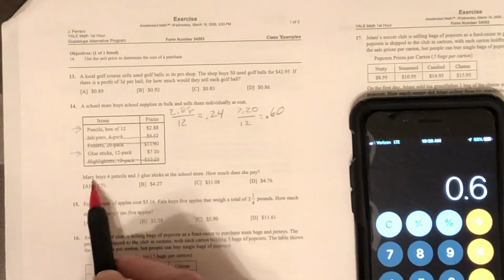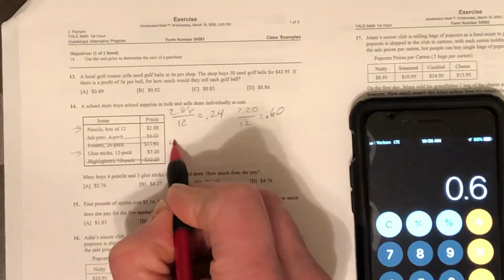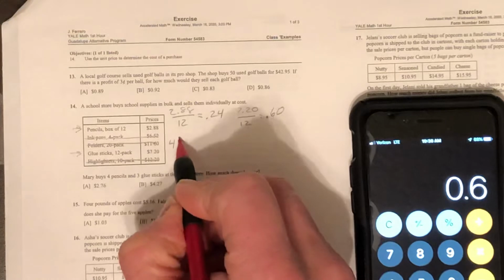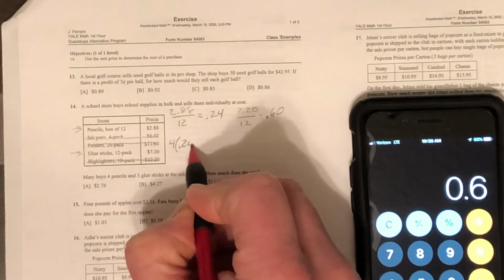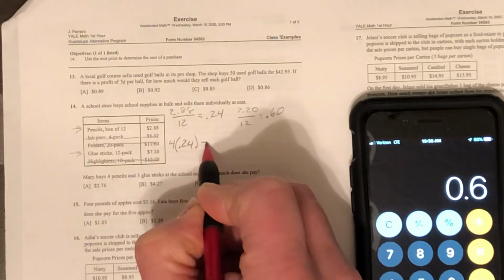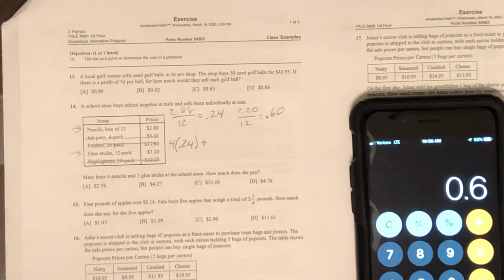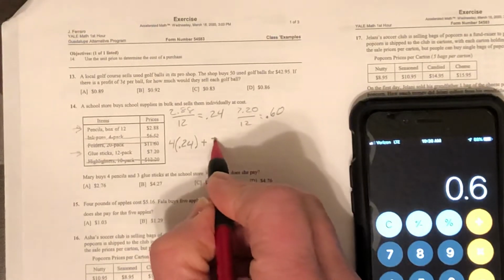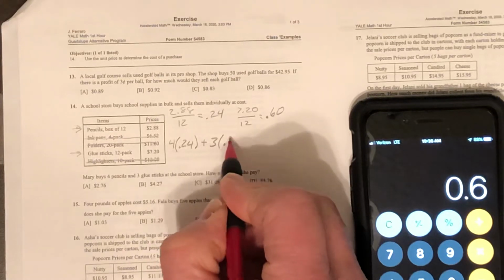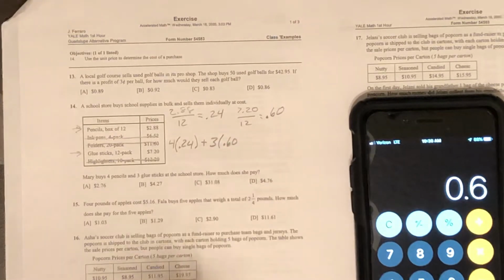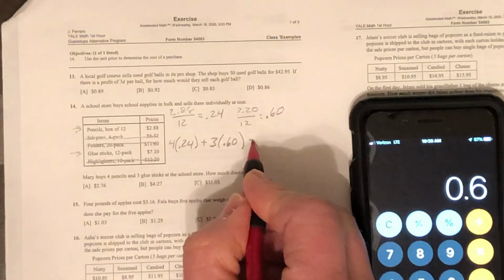So now it says she buys 4 pencils and they're 24 cents a piece. And we're going to add to that 3 glue sticks. So 3 glue sticks, which are 60 cents a piece.